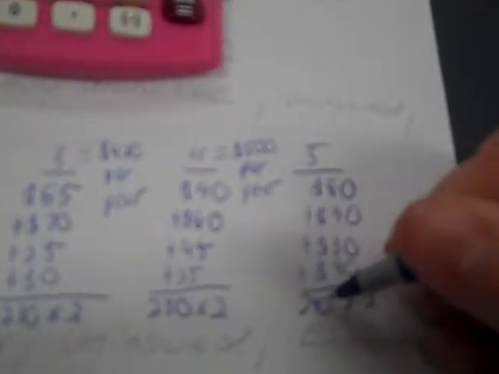So 240. 240 times 2 is 480, okay? So it's 480 per year. Now, I want you to put a big box over the cheapest. You're a buyer, okay? You want to pick the one that's the least expensive. So 380 is the lowest, so I would want to go with this company. I'd want company 1.